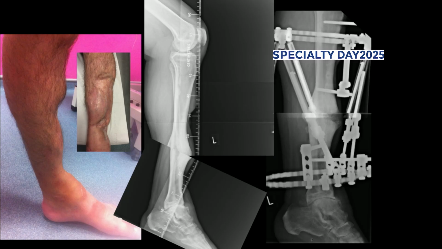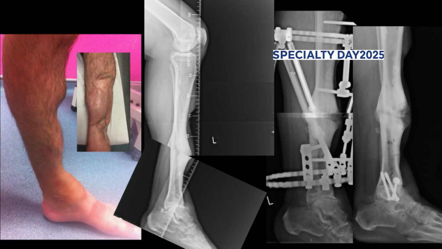So that's my straight tibia. And you can see I unmasked the equinus deformity. I came back later because it was painful and did ankle fusion.